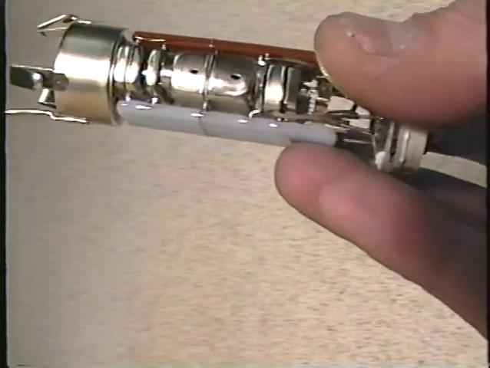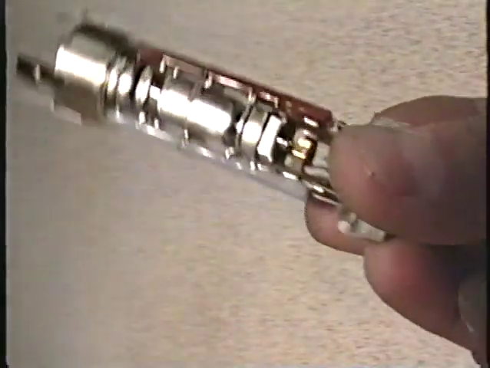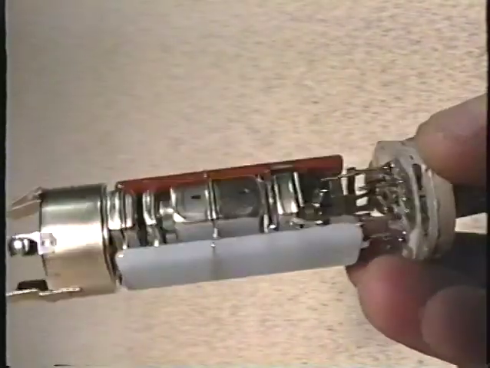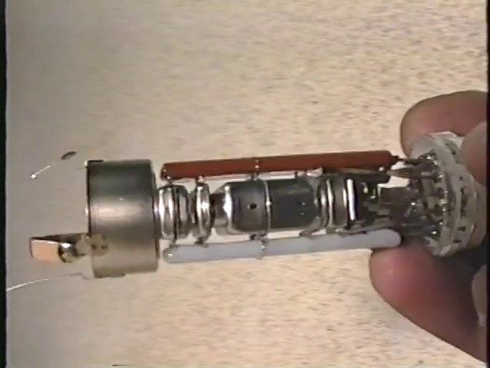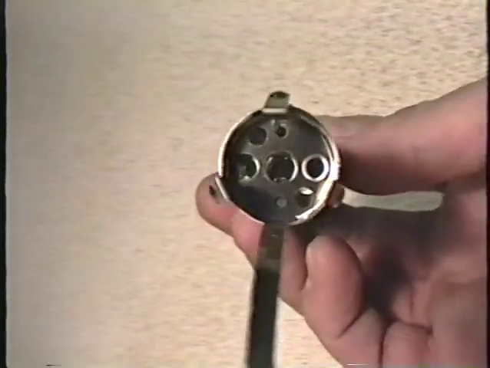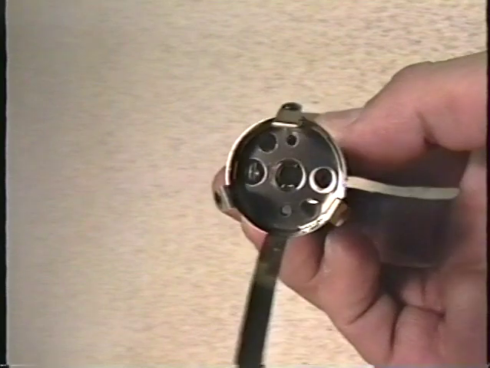I'll pass this around so that you can take a look at it. This is the electron gun assembly from a carelessly handled picture tube. And in the end, you can see that there are actually 3 holes. There are the 3 holes.